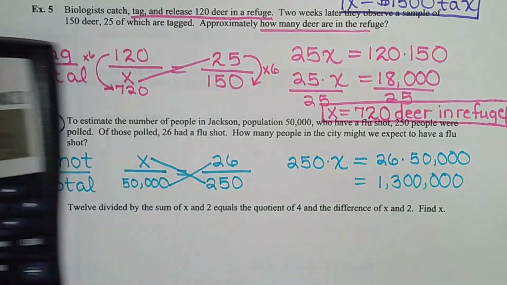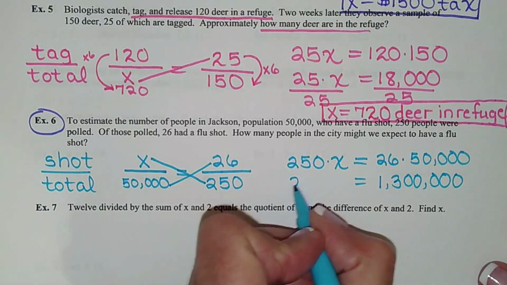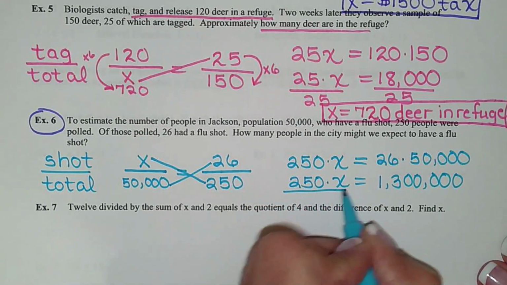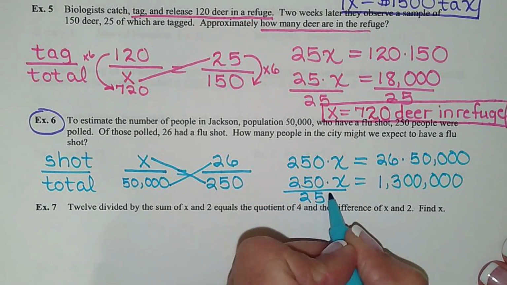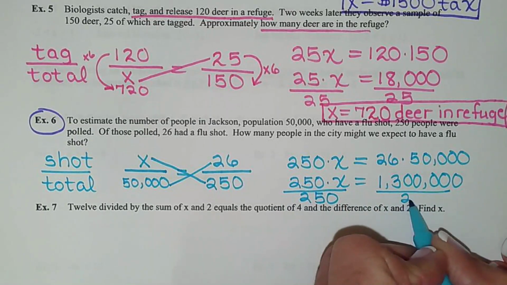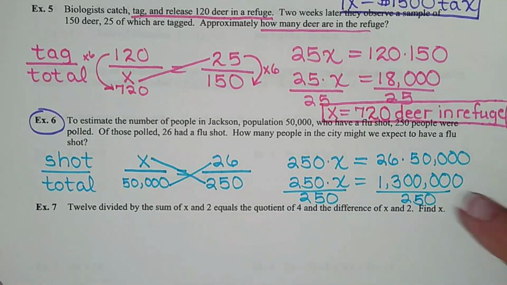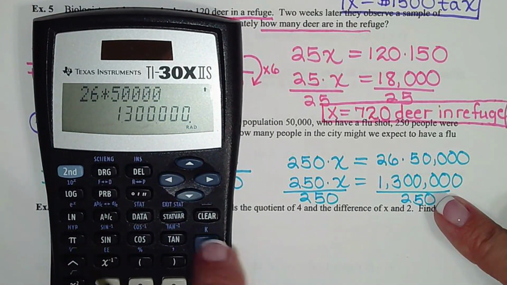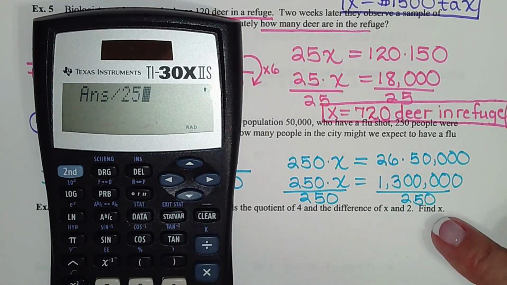Yep. And then the last two steps, solve for x, label your answer. So the opposite of times is divide. So with your 1,300,000 still in your calculator, just hit divided by 250.